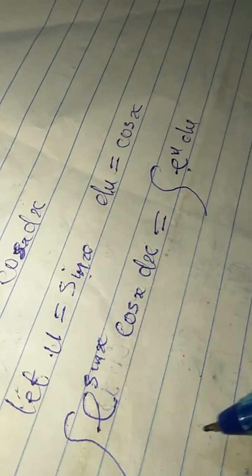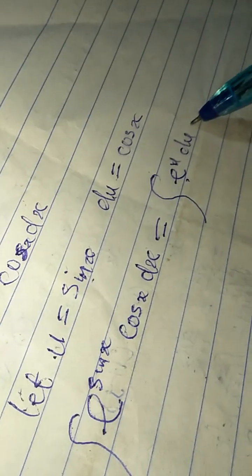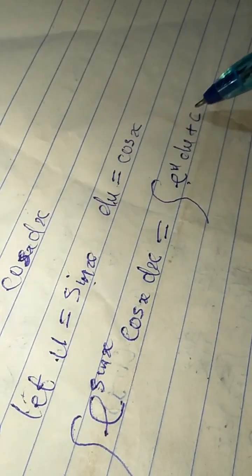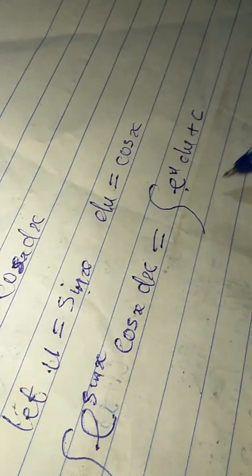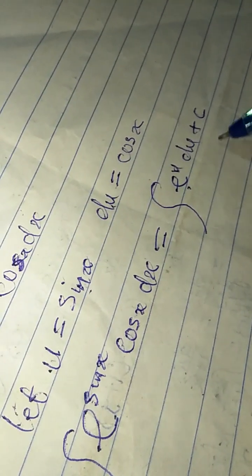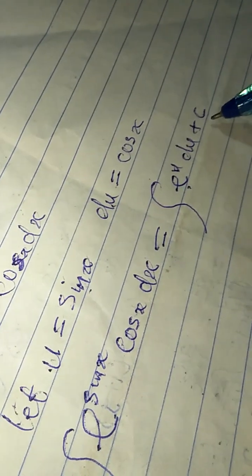So this will give us plus c, because the integral is not definite, so you add a constant c to it.